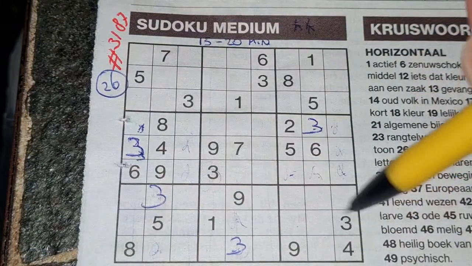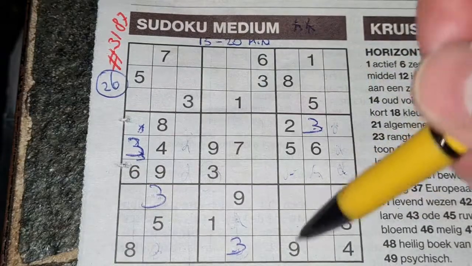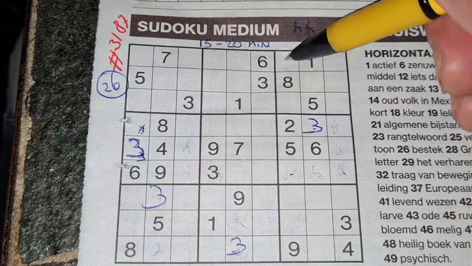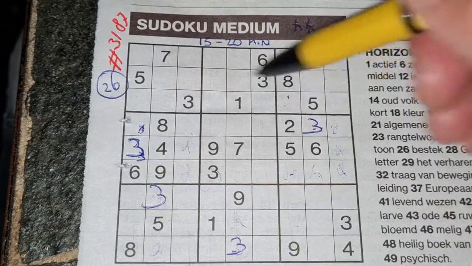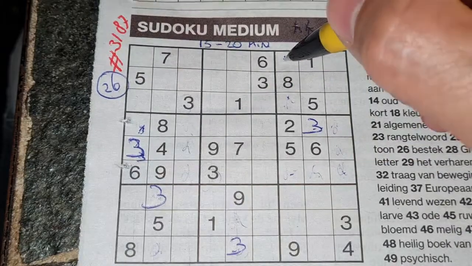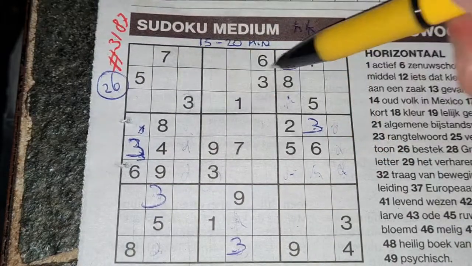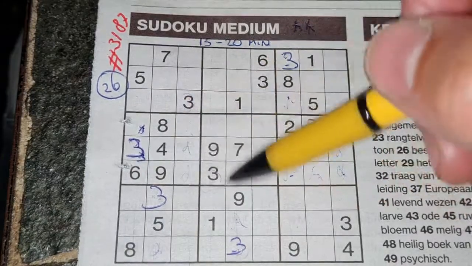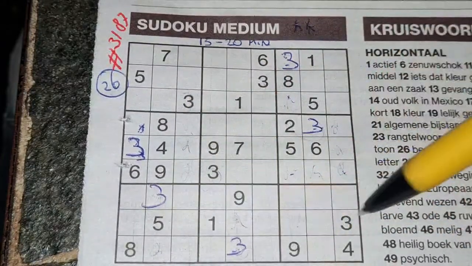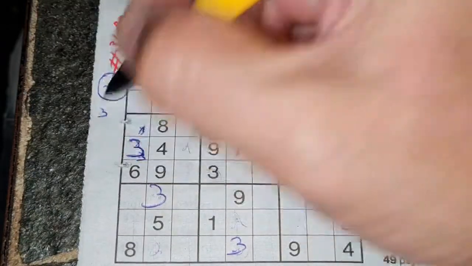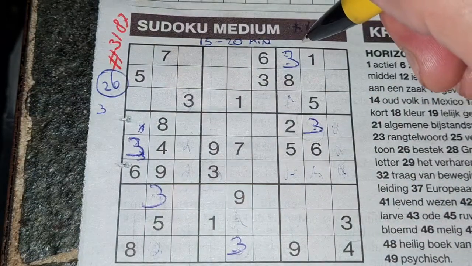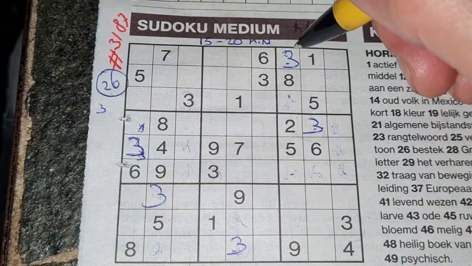Alright. 3 in the last column, 3 in the column next. So in that column, the only 2 places for the 3 should be here or there. We see there 3, no 3 there. 3 should be there. And all the 3's are used. I can see digit number 1 and number 3. Alright.